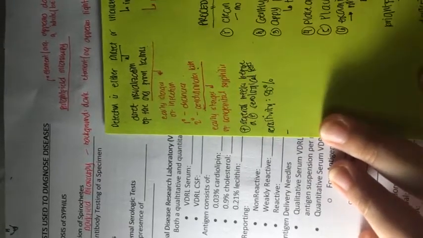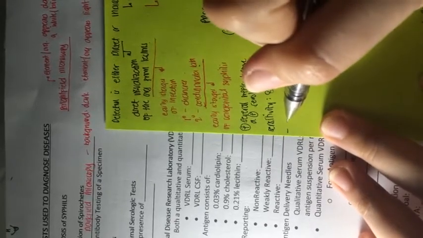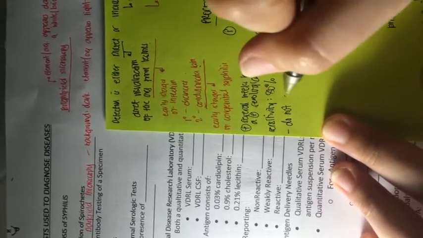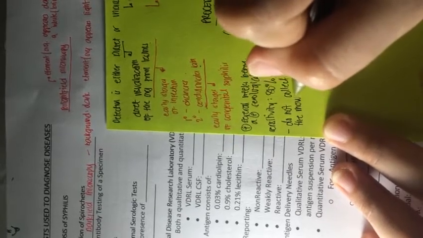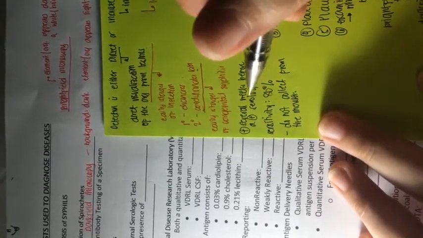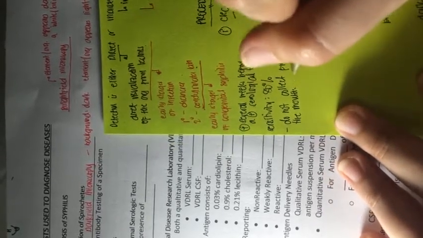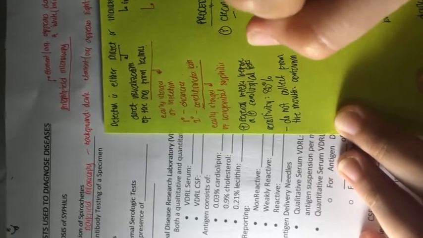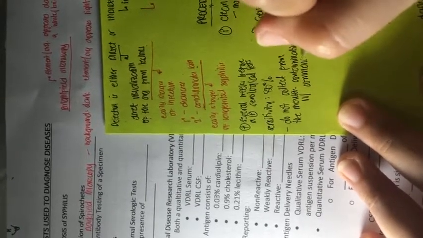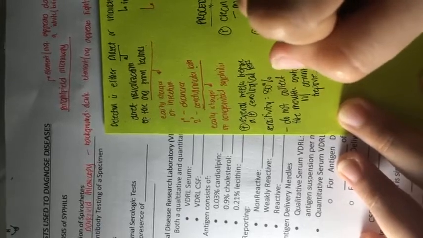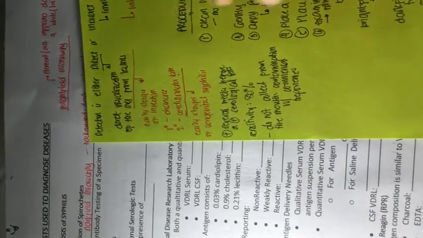One thing that we should remember when collecting specimen or lesion exudates for direct microscopy is that we should not collect from the mouth. Why? Because there might be contamination with commensal treponemes. So we have commensal treponemes. These are treponemes that are part of our normal flora.